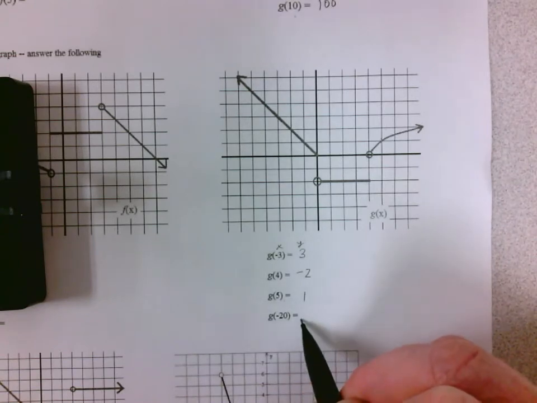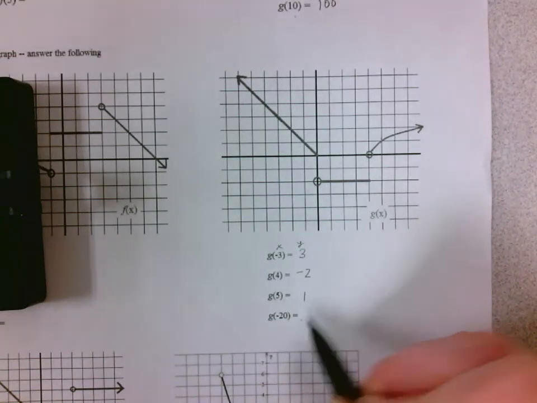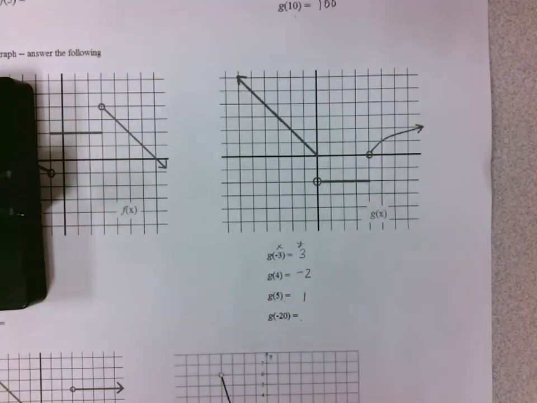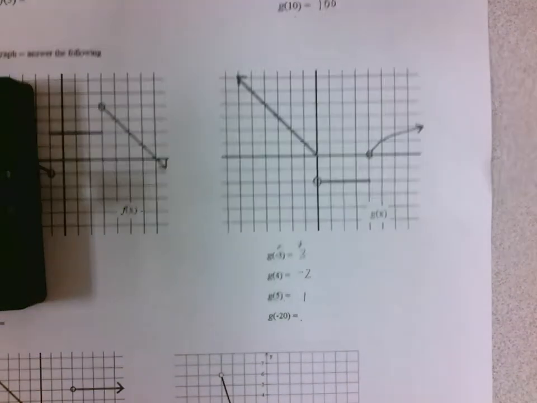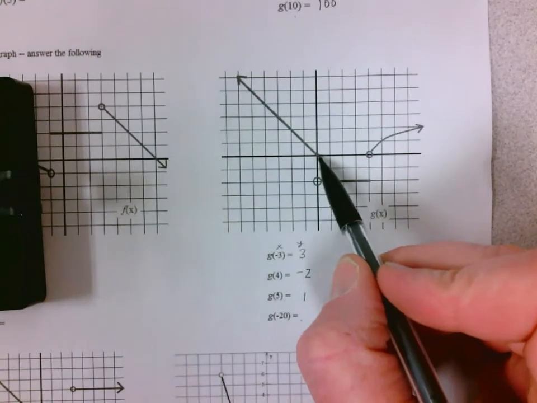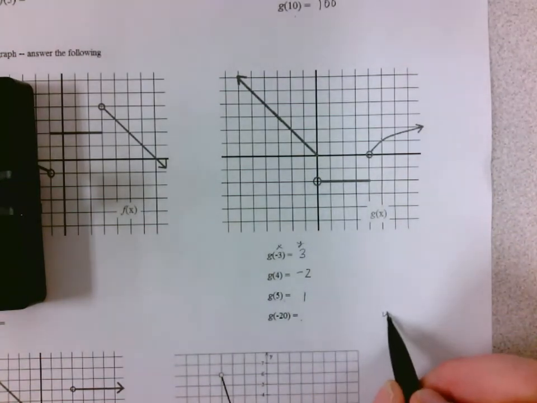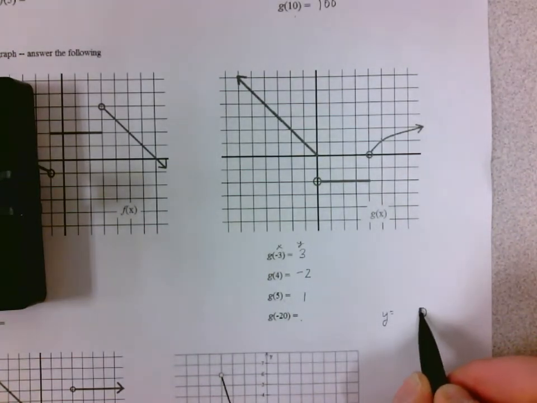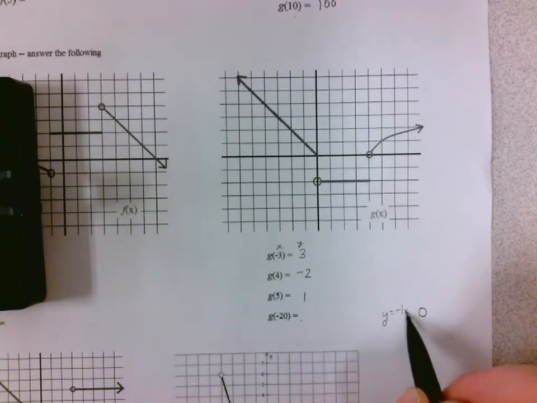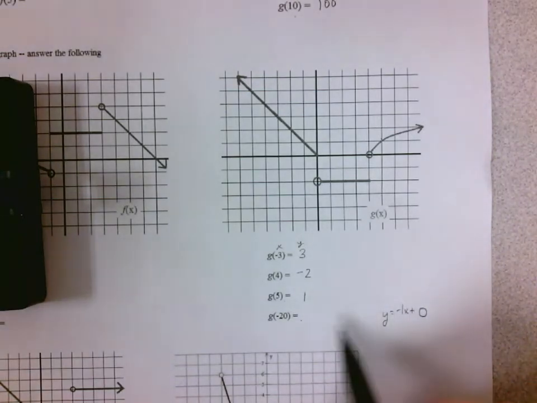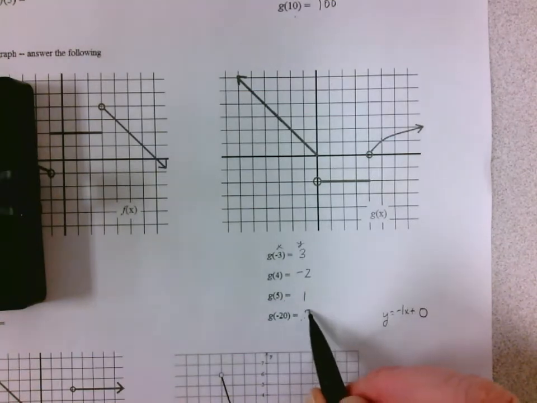G of 5 is 1. G of negative 20, you say, I can't see it, my graph's not big enough. Well, that's when you need to know the equation of the line. The equation of the line, it has an intercept at 0, and the slope is negative 1. So negative 1x plus 0 would be the equation. So you plug your negative 20 in there, you get positive 20.